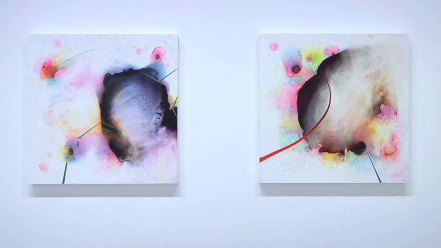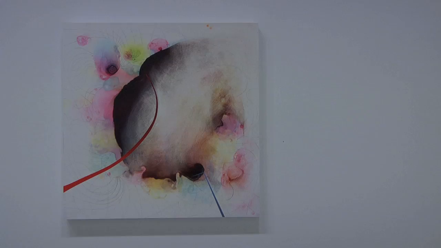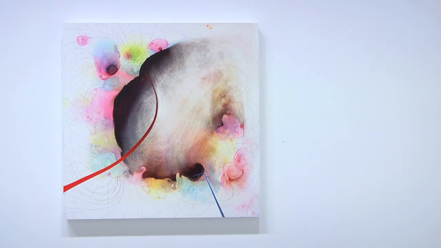I use a lot of highly saturated acidic colors that reference electronic imaging. You can see different references to biological as well as technological influences. But for the most part, they try to keep a certain level of ambiguity while still having a referential beauty. I think beauty is definitely a part of these paintings.